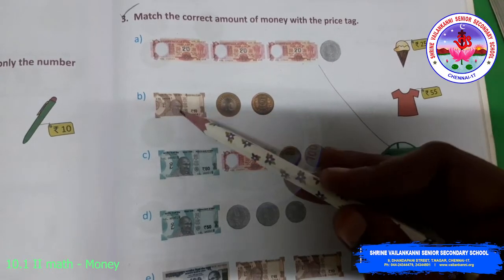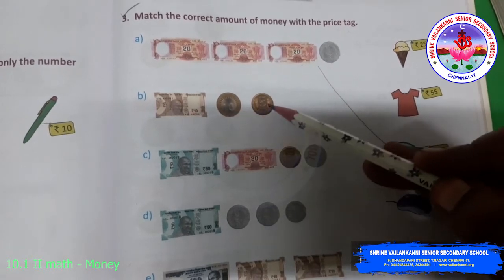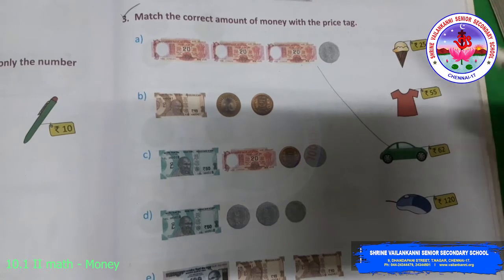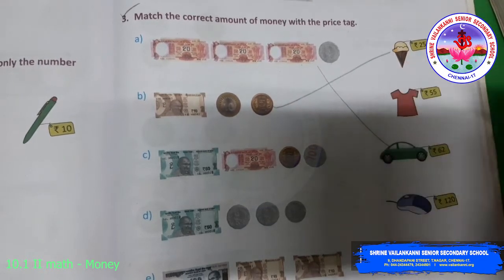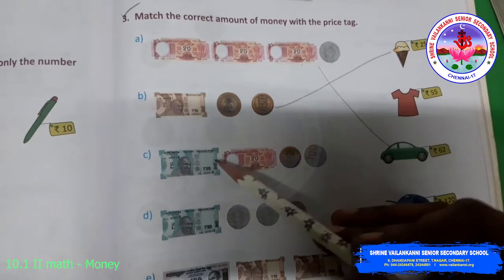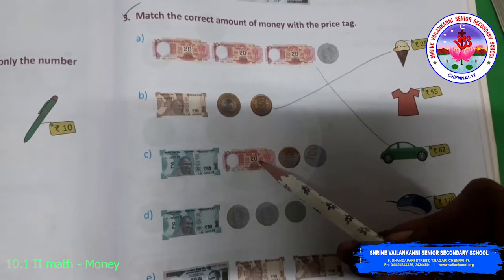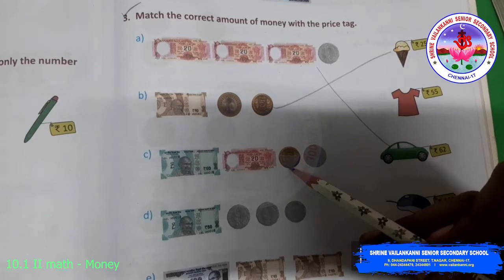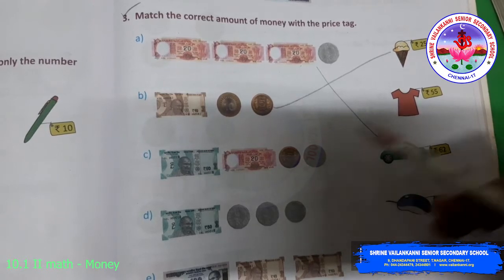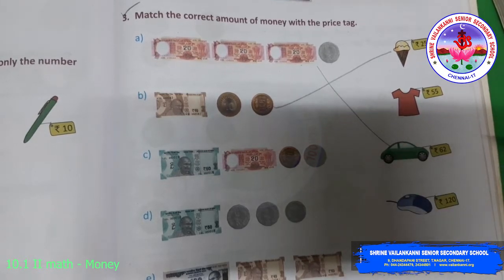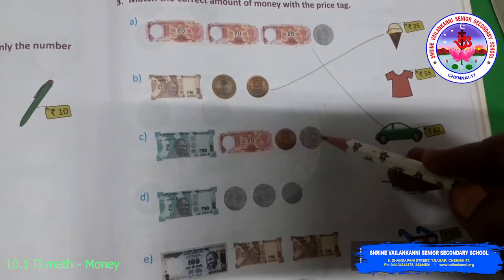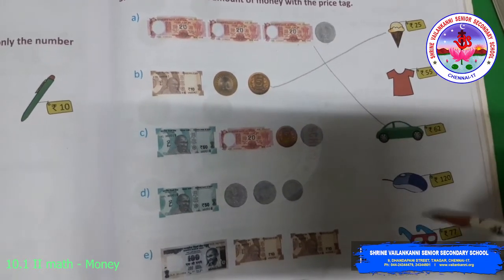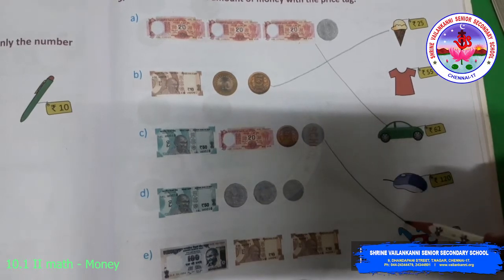10 plus 10 is 20, 20 plus 5 is 25. Where is 25? Ice cream. So we are using this amount to buy an ice cream. Here, 50 plus 20 is 70. 70 plus 5, 75. 75 plus 2, 77. So we are buying the glass.